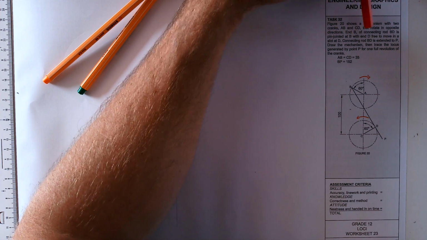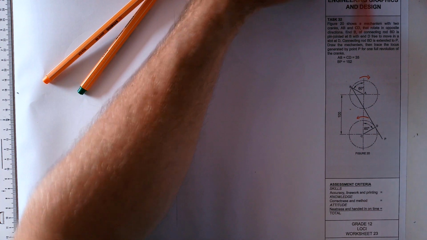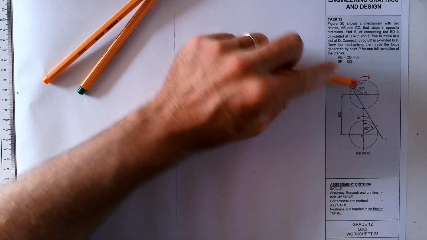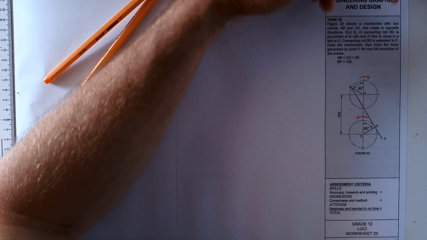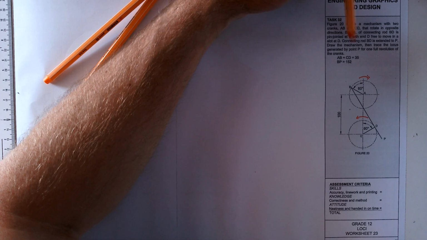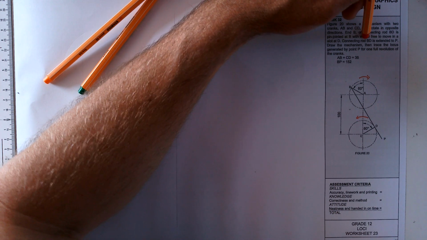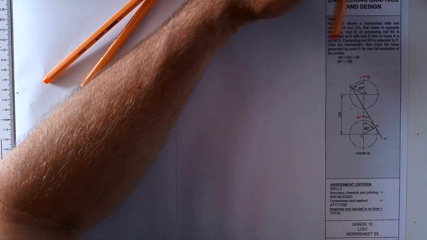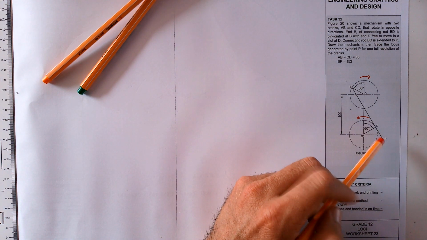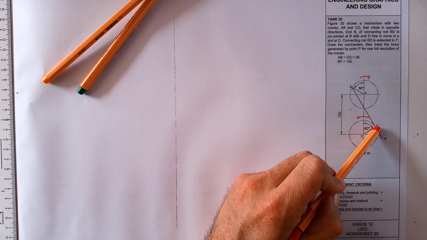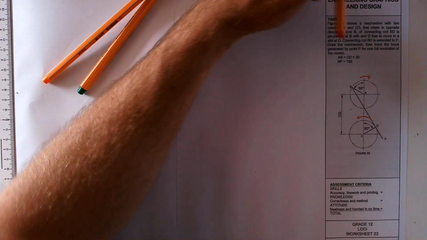End B of connecting rod BD is pin jointed at B. Okay, so that's a pin. So it can move on that circle, but there's no slot there, so it's restricted to being on that circumference the whole way around, with the end D free to move in a slot at D. So in other words, that rod can move in and out of that slot.